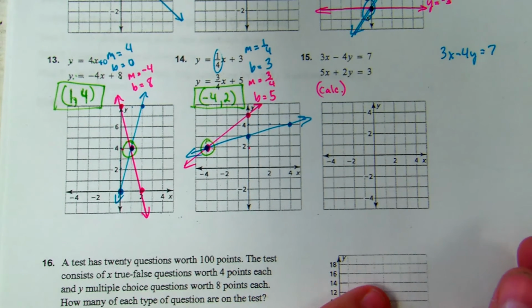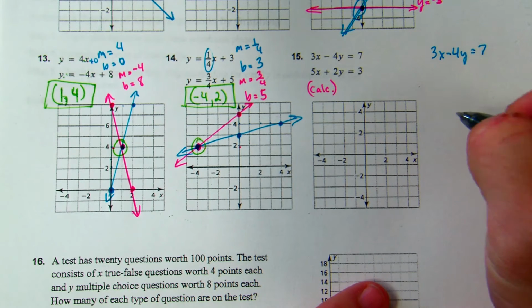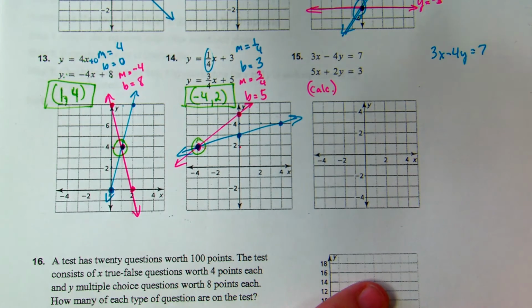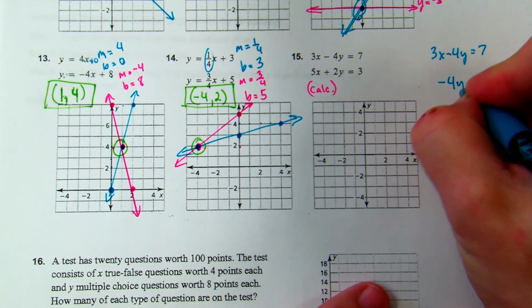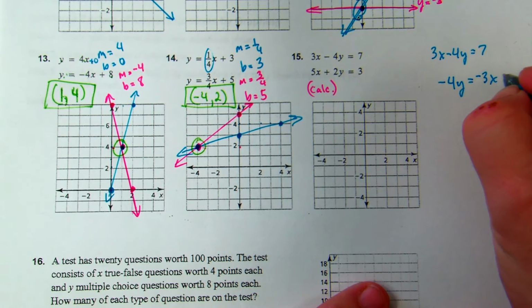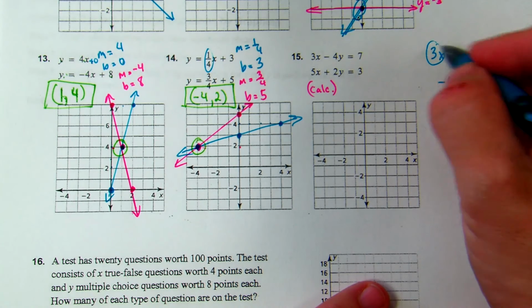Okay, so let's take the 3x and move it to the other side, right? We're going to subtract it from both sides, or just move it, and when you move it across the equal sign, it changes the sign. So then we'll end up with negative 4y is equal to, and we'll put the x term in front, negative 3x plus 7. We just moved it from here to there.